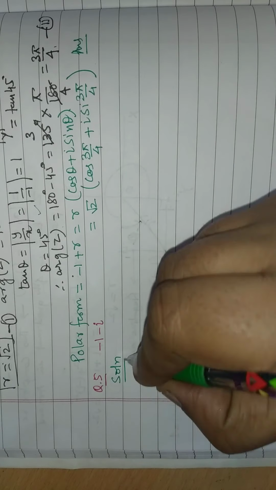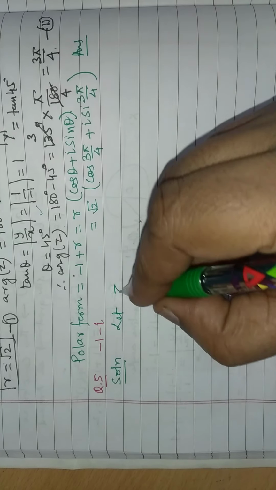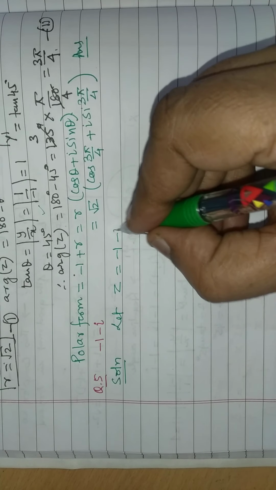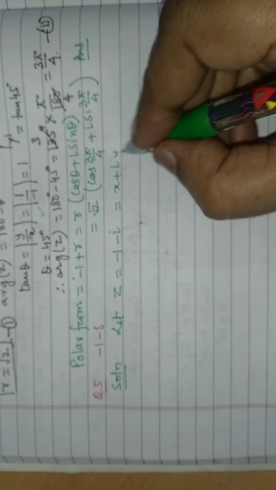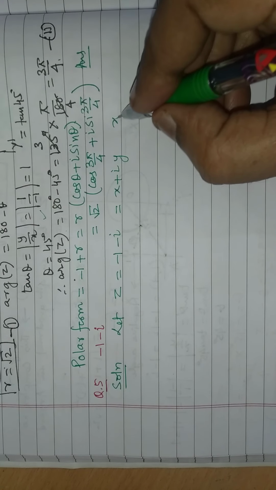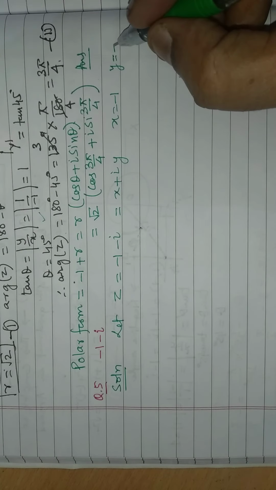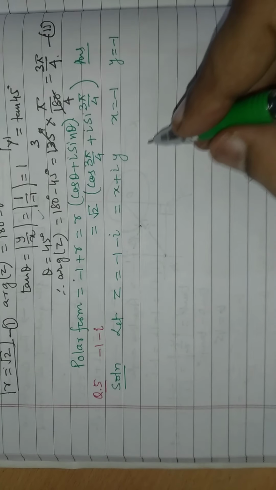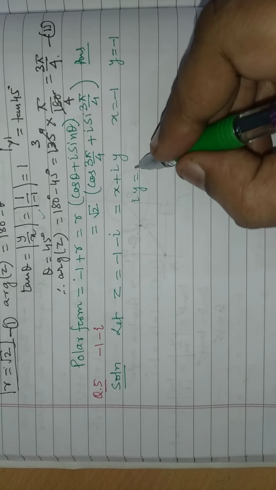Next question is question number 5, and let us suppose z is equal to -1 minus i, and it is in the form of x plus iy. So x is equal to -1 and y is equal to -1 will come if you equate it, or you can just equate iy is equal to minus i.